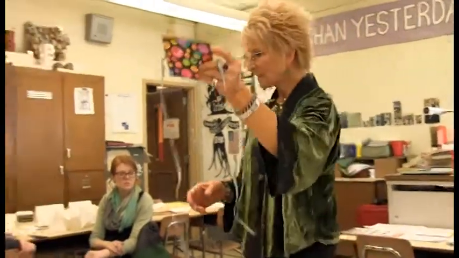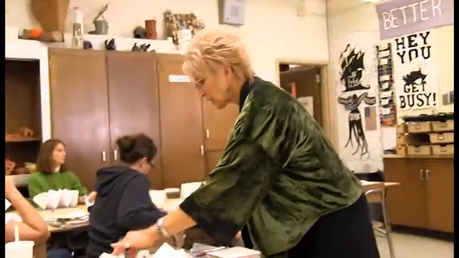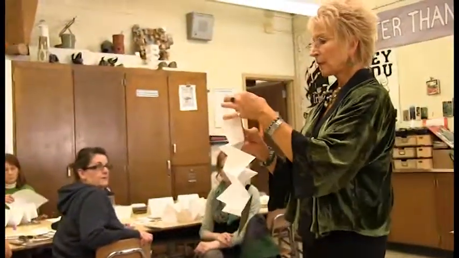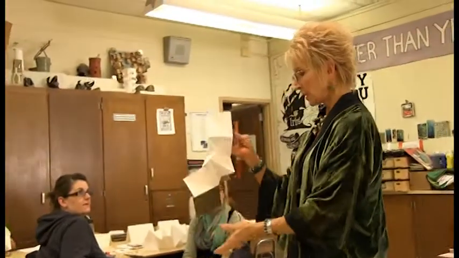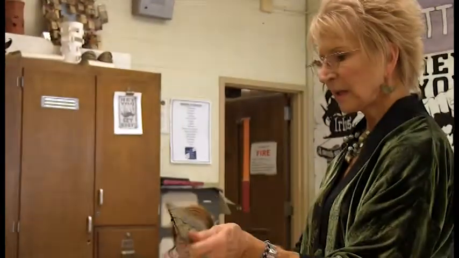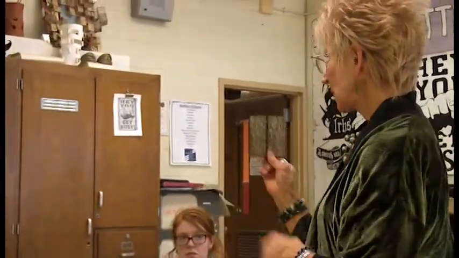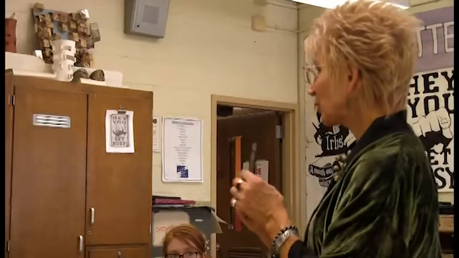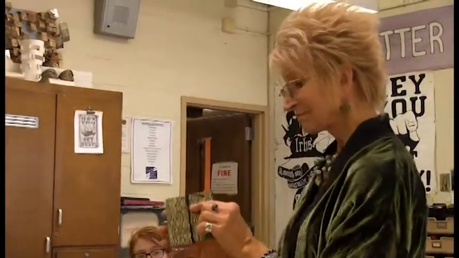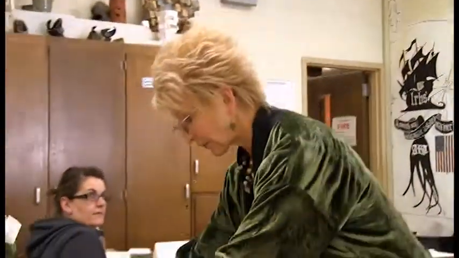If you look at some of the examples at your table, you can see I've made a loop. I personally like this one, because then I'm able to wrap and tie my journal. I could put a bead on it. There's no right or wrong way. You don't have to have any tie whatsoever.